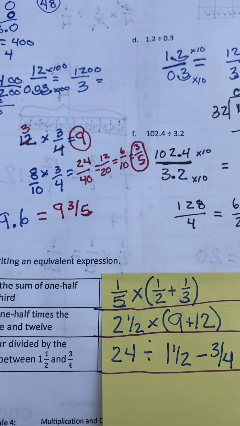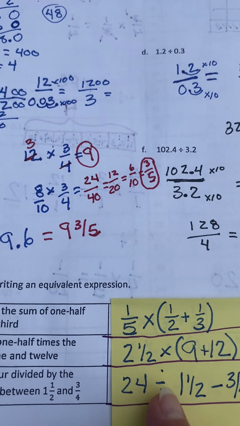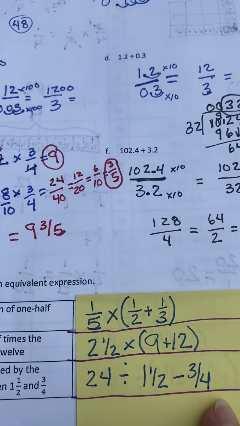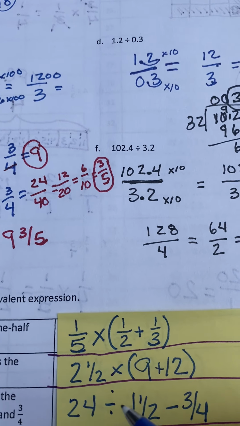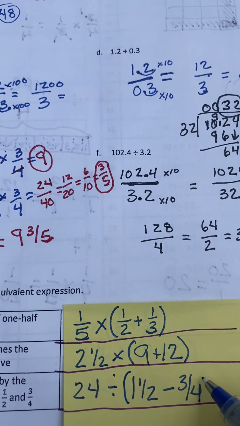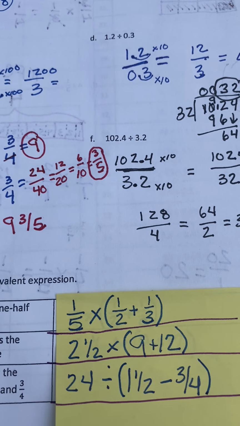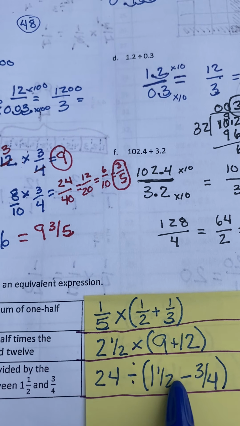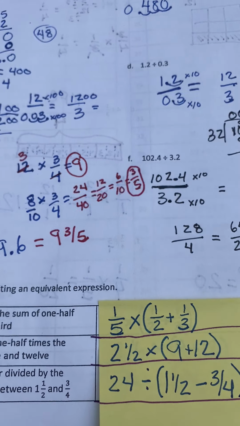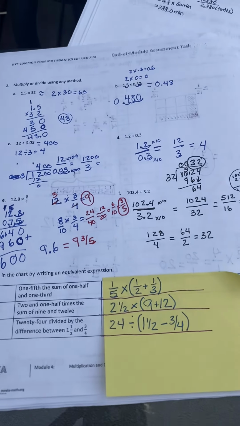Again, what do we want to do first here? Do we want to do 24 divided by 1 1/2 and then take away the 3/4? No, we don't. So again, this one needs those brackets put in. So we want to do 1 1/2, take away 3/4, get an answer, and then we would do 24 divided by the answer to that. All right, so that's question number 3. So let's go on to question number 4.